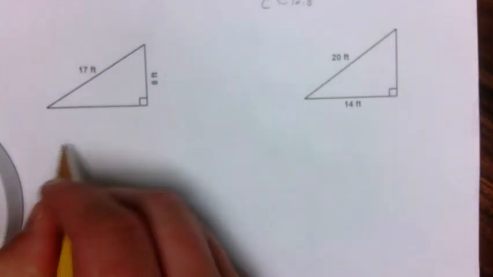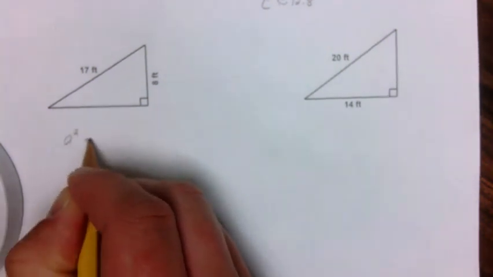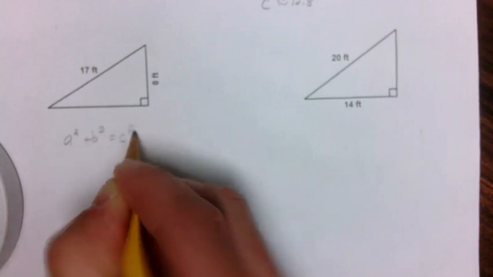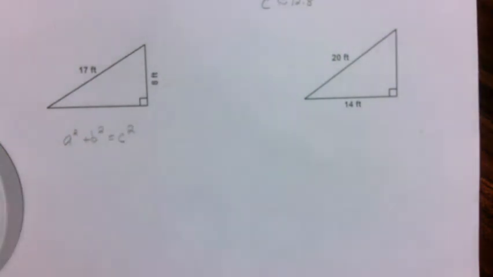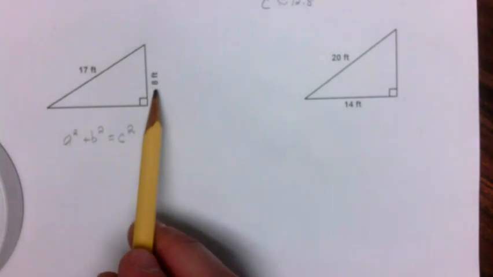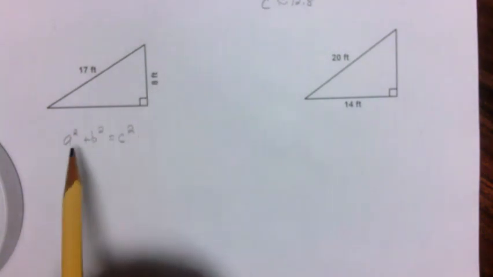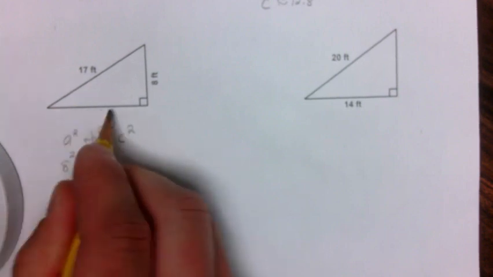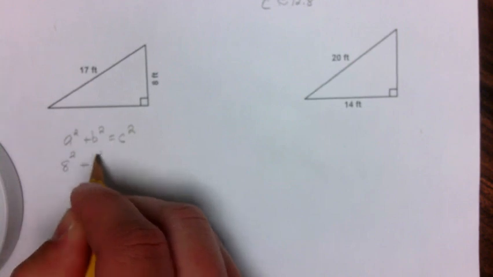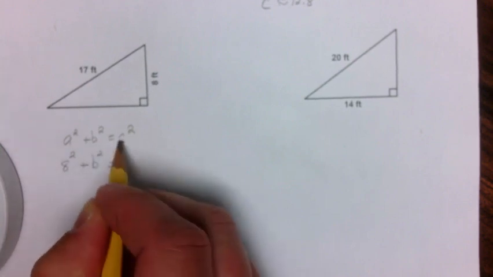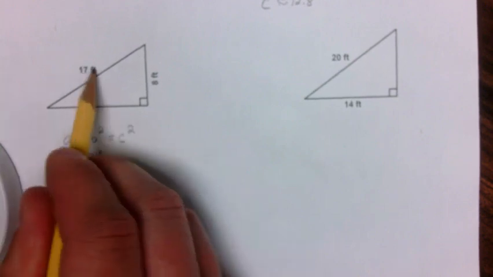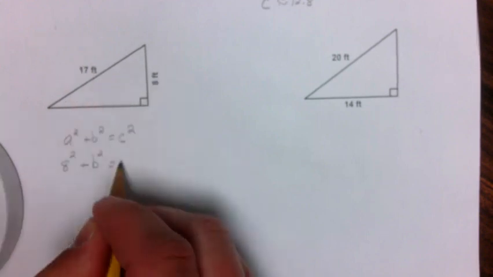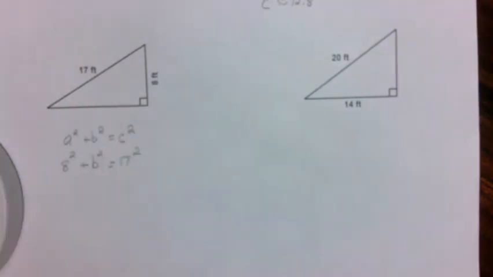So let's start over here. A squared plus b squared equals c squared. Now one of the legs is given. 8 is one of the legs. It doesn't matter if you call that a or b. It's entirely up to you. I'll say that 8 squared plus my unknown leg here, b squared, equals the hypotenuse squared. So I'm going to substitute in 17 as the value of c.